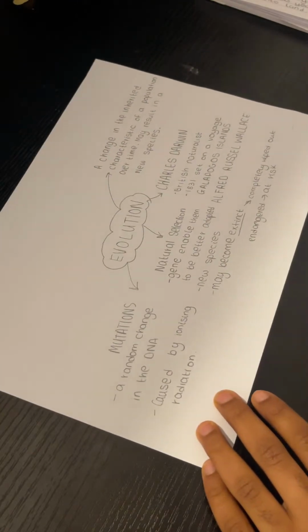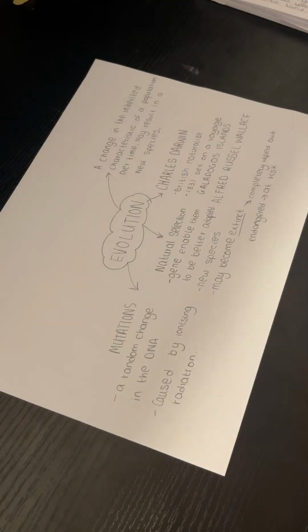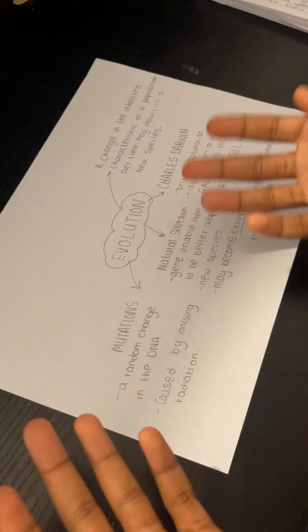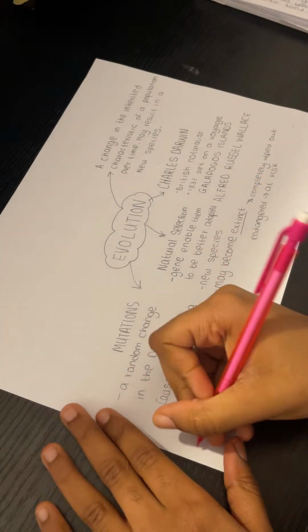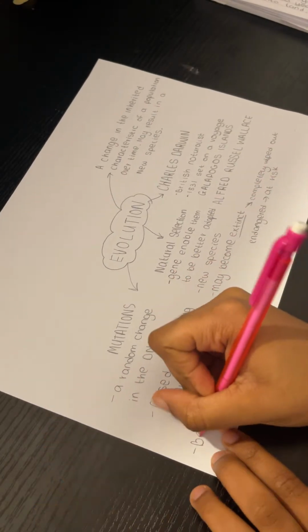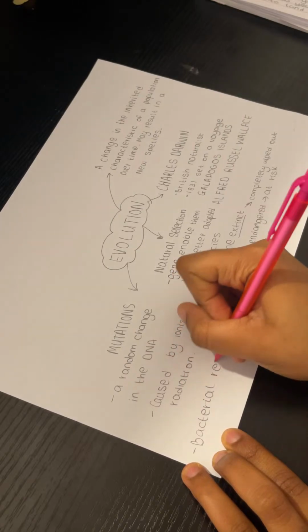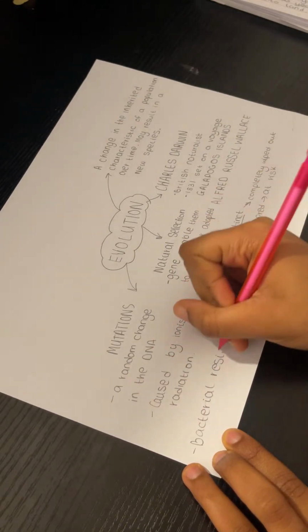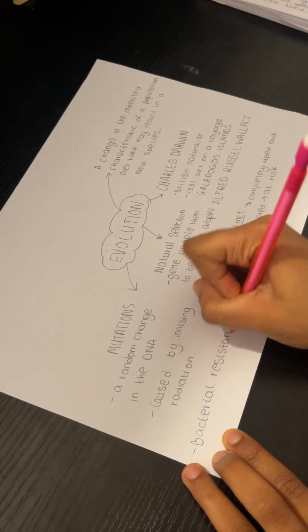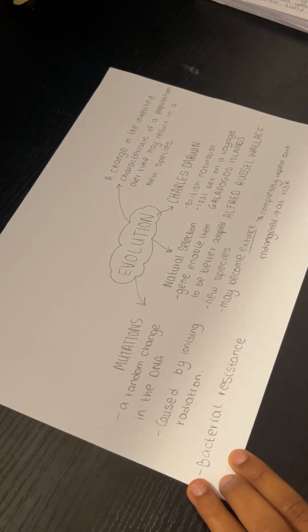Then we move on to say, how can we know that evolution is ongoing? Well, there's things like bacterial resistance, so antibiotic resistance as well, where they're growing resistant to the things that are meant to be killing them.